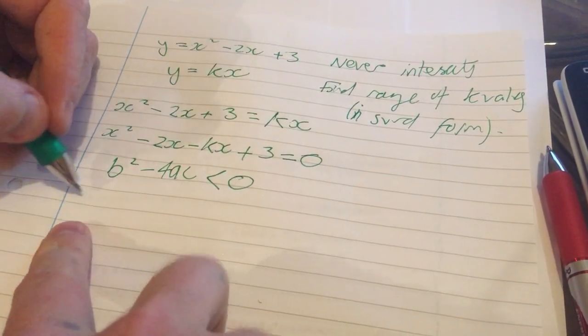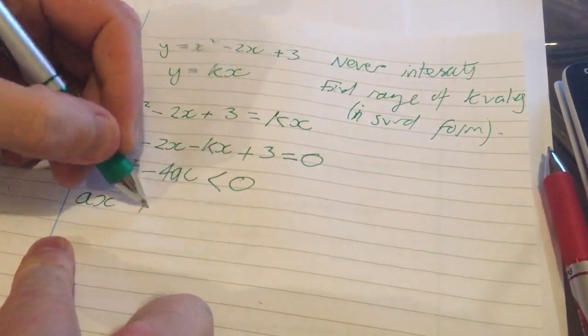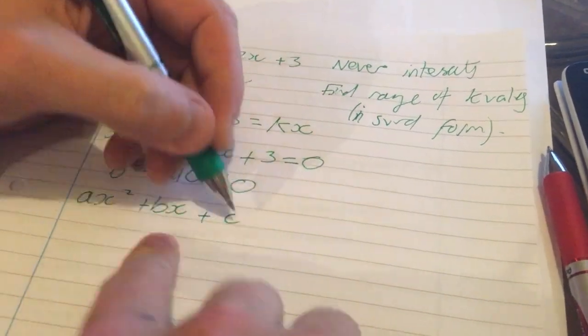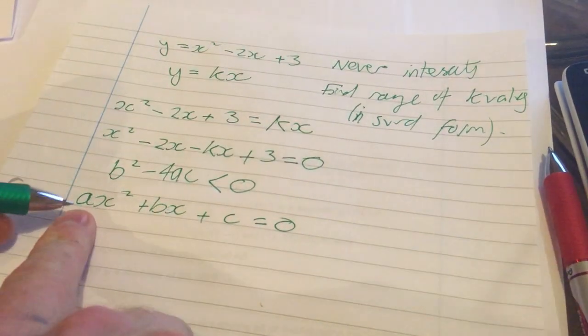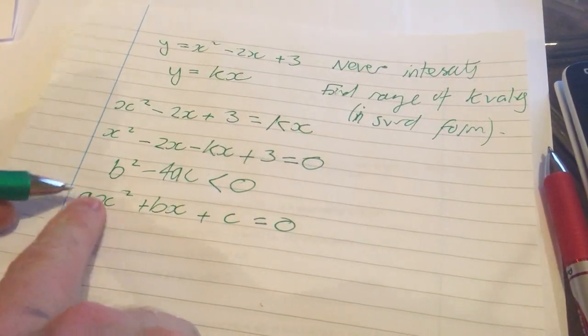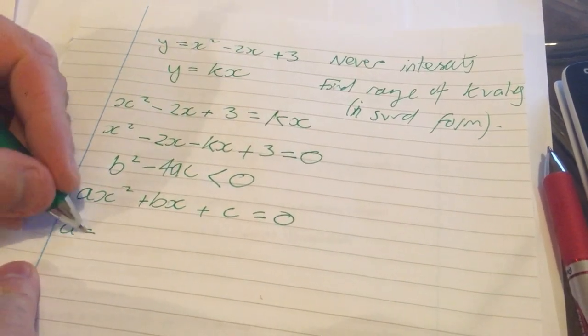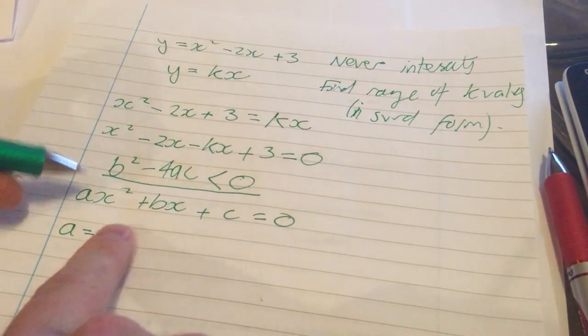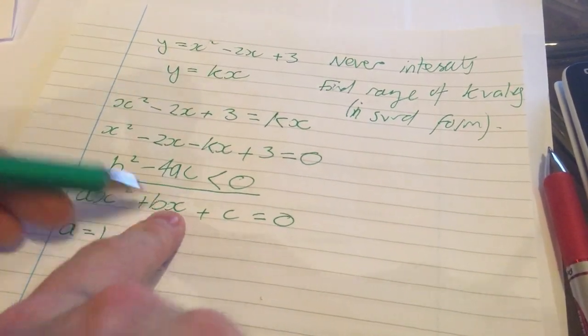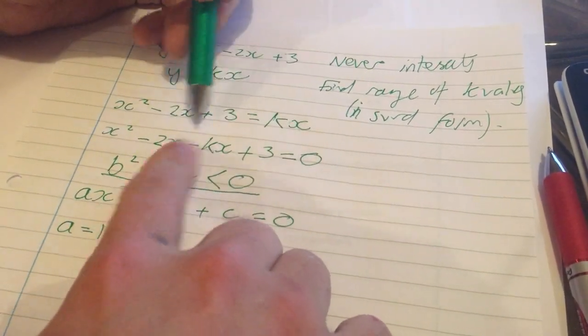So if we just have a quick look again at quadratics, ax squared plus bx plus c equals 0. A is the thing multiplied by x squared, the coefficient of x squared. So in this case, a is 1. B is the coefficient of x. Now we've got two different x terms.